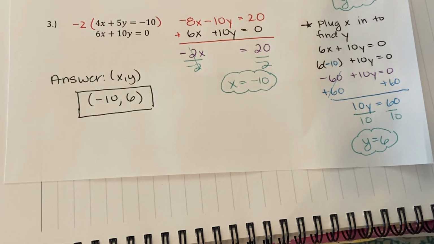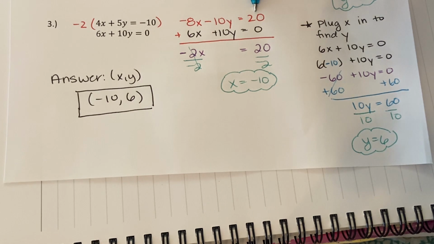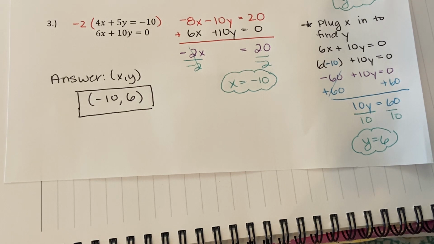Multiplying my top equation by negative 2 is going to give me a negative 2 times 4x is negative 8x. Negative 2 times 5y is negative 10y. Negative 2 times negative 10 is a positive 20. Then again, I'm going to rewrite this bottom equation right underneath so I can use my elimination method, or if you want to call it addition method, and add straight down.